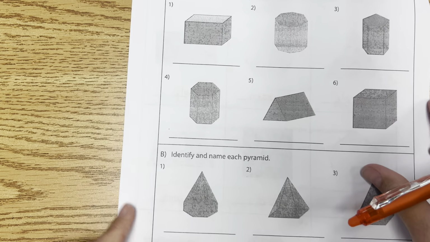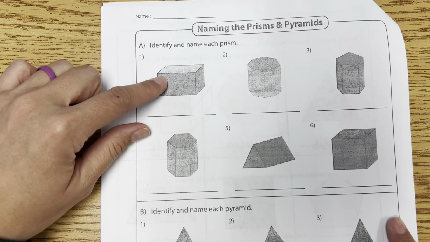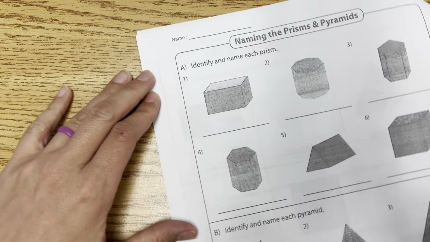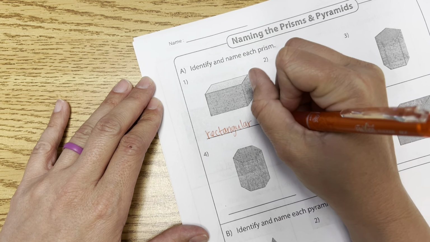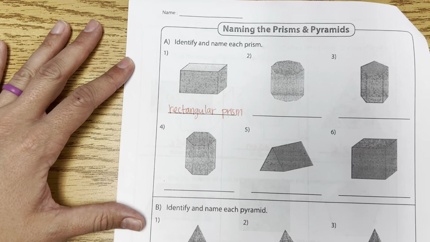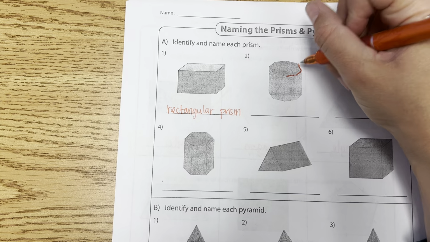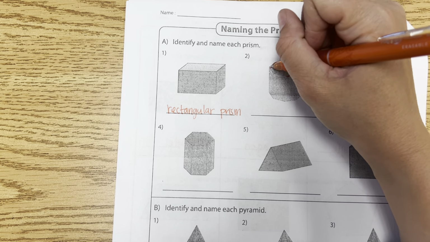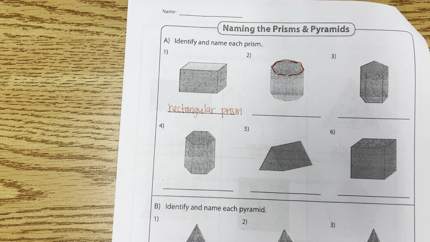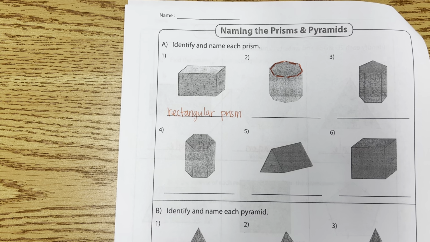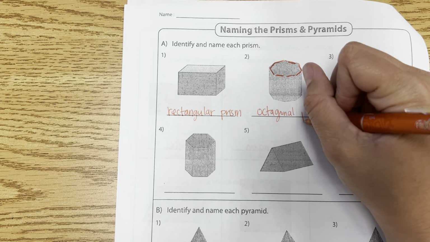Okay, on the next side, we are first naming prisms and then naming pyramids. So our prisms, since these are made of rectangles, this is a rectangular prism. This one is kind of hard to see, but there are 1, 2, 3, 4, 5, 6, 7, 8 sides. And we didn't talk about this on the other side, but an 8-sided shape is an octagon. This is an octagonal prism.